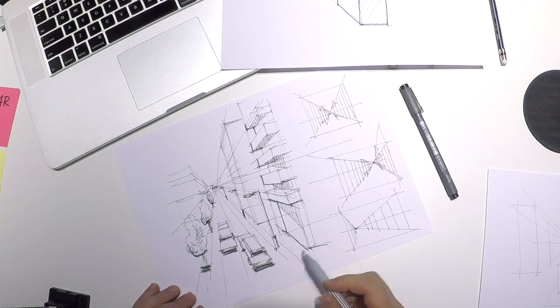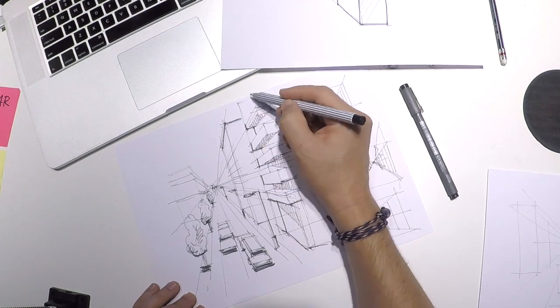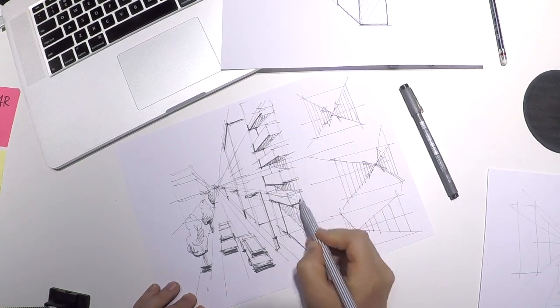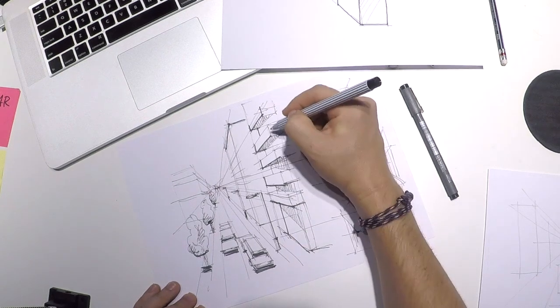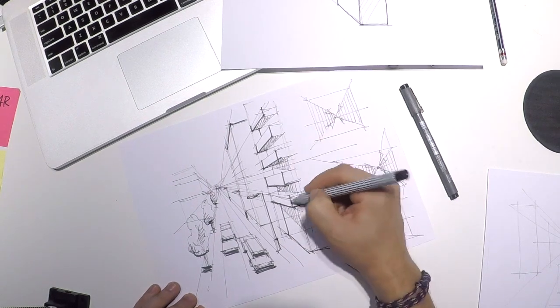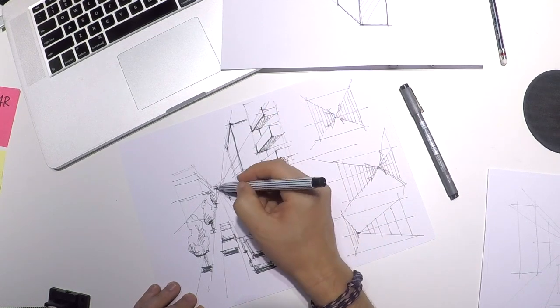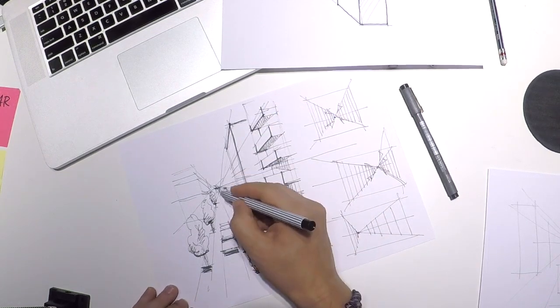Sorry, we are not talking about design today, so please don't give me comments on my design of the cars or architecture. We're just talking about the perspective rule here, how to create 1-point perspective.